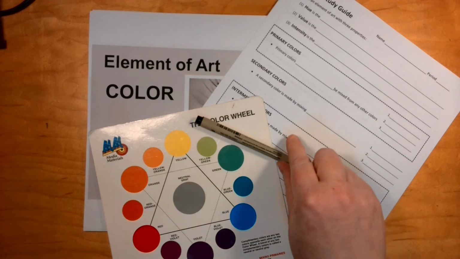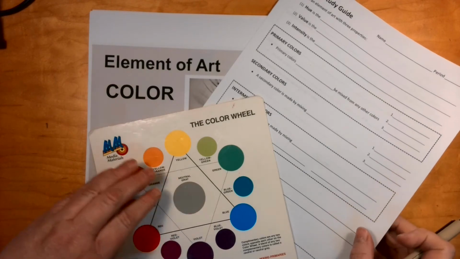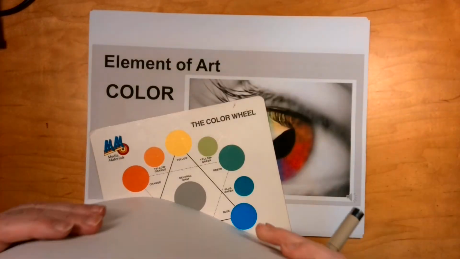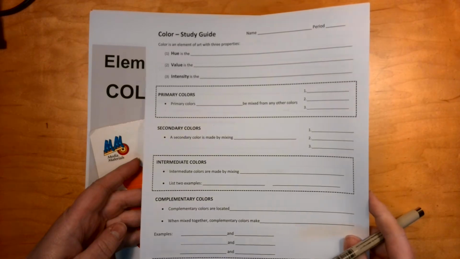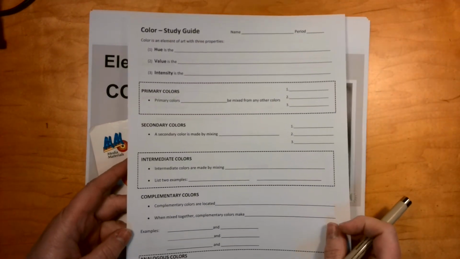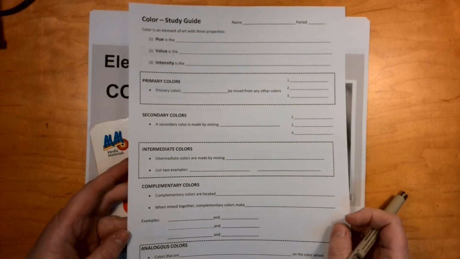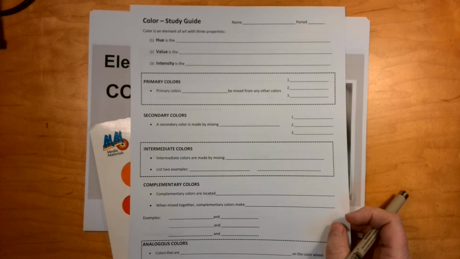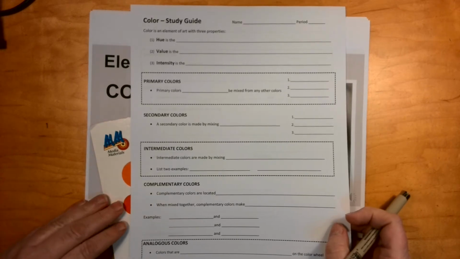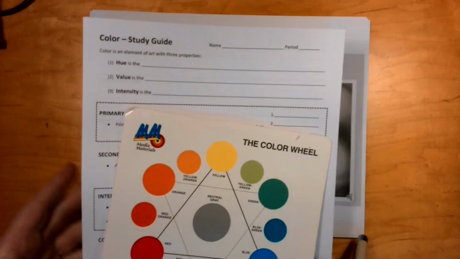Today we are going to learn about the element of art, color. In class we're looking at a PowerPoint and we are going to complete this color study guide, which you should have out. This is in your manila folder in your art kit. There is also one attached to the assignment if you need to print one out and you lost yours. So let's get started.